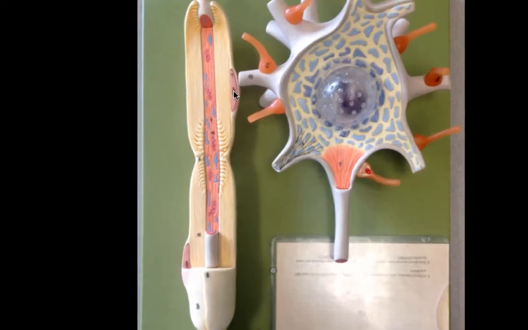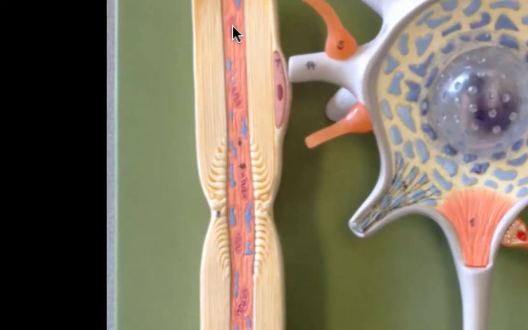Inside of the axon right here, we also see these organelles, and these are mitochondria. They look very similar, if not identical, to the mitochondria that you see in the normal cell model that we had in a previous lesson. So these are the mitochondria. They are in charge of producing the ATP for the cell to operate. I really don't have much more to say about the mitochondria. That's pretty much what you need to know about them.